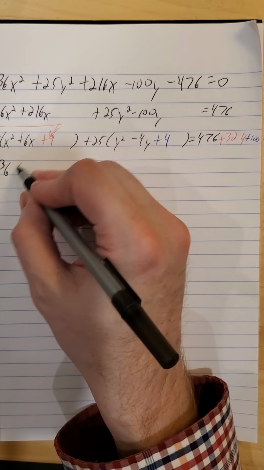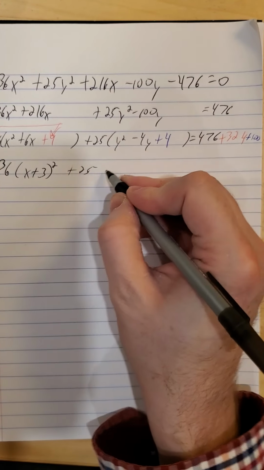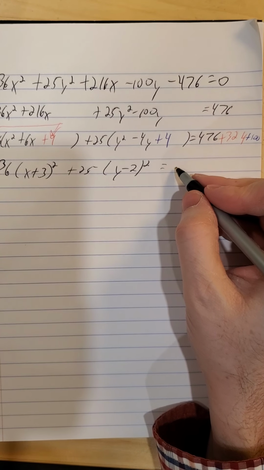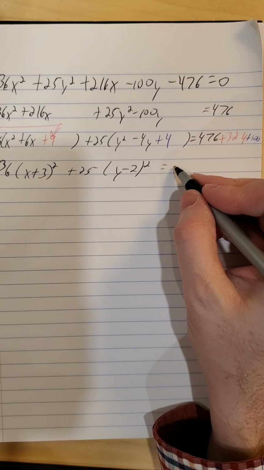So we had 36 by (x plus 3) quantity squared plus 25 by (y minus 2) quantity squared, and that was worth 30 squared or 900.